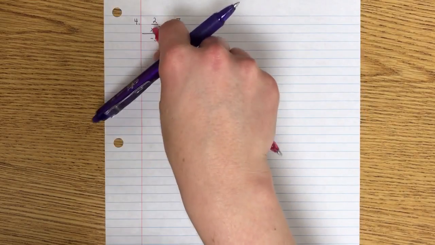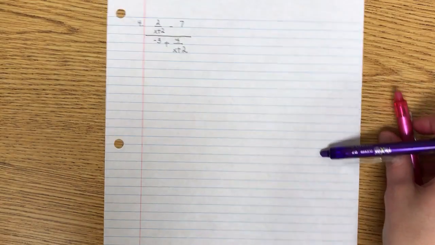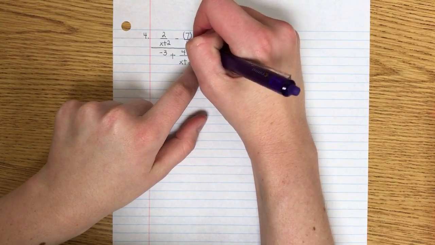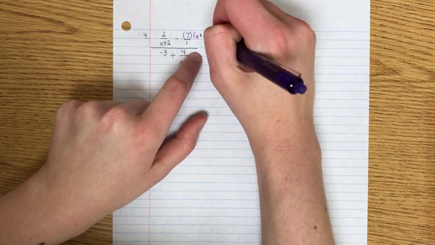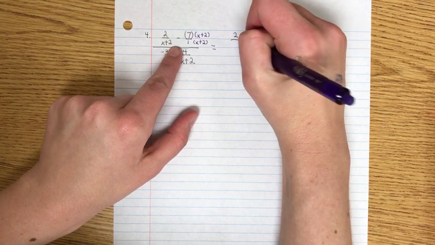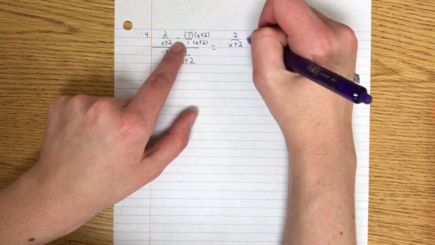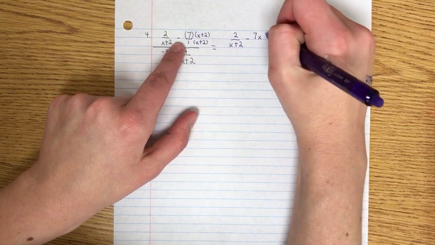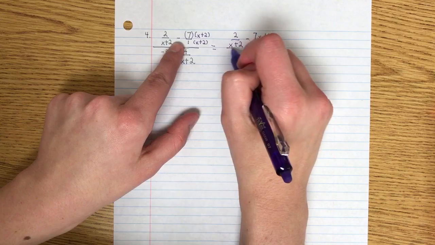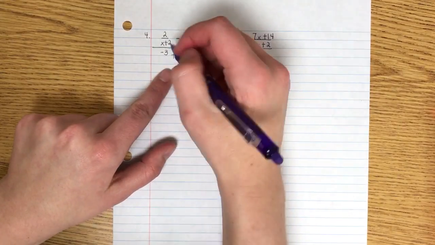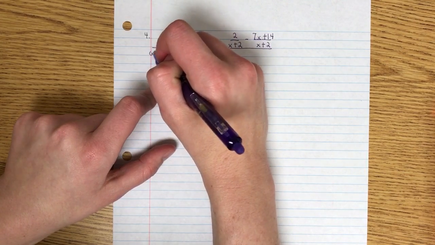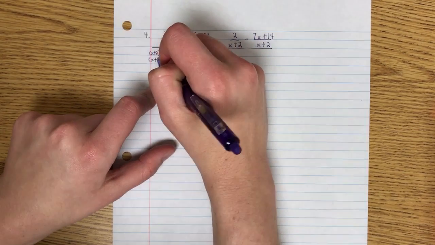Here you've got 2 over x plus 2 minus 7. So what needs to happen is to combine these, we have to multiply both top and bottom, which that's over 1, by x plus 2. So top and bottom, x plus 2. So we get here 2 over x plus 2 minus 7x plus 14 over x plus 2, all over. Okay, here, same thing. We need to combine both of these, so both top and bottom, that's like over 1, needs to be multiplied by x plus 2, top and bottom.